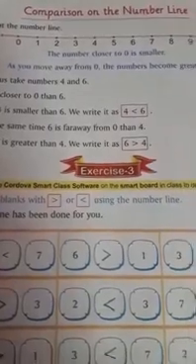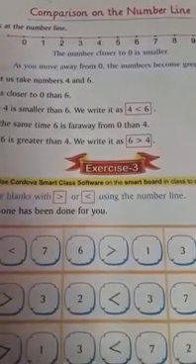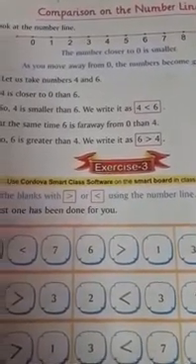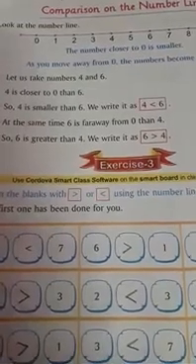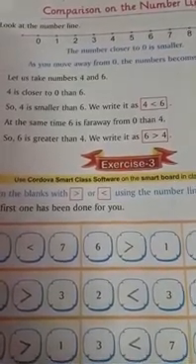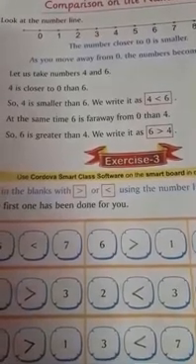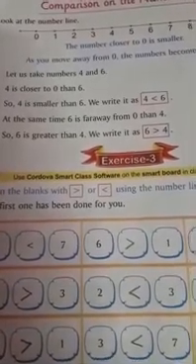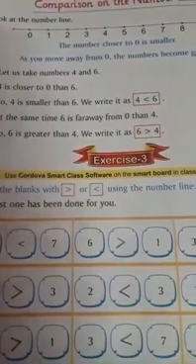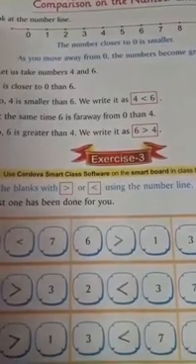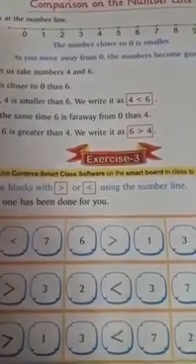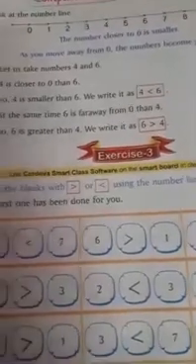As we know, we have already done the concept of comparison of different numbers. So today we are going to do the concept of comparing different numbers using this number line. Look at the number line. The number closer to 0 is smaller. As we move away from 0, the number becomes greater.